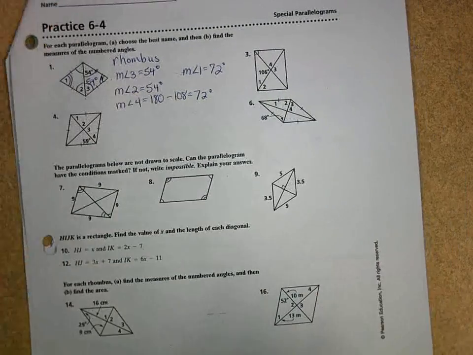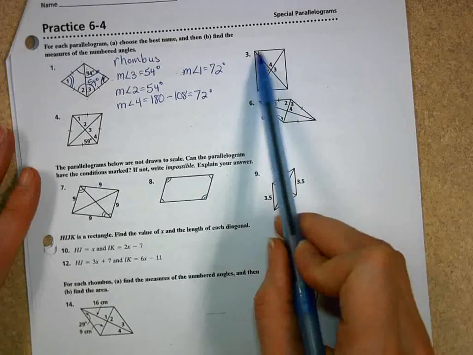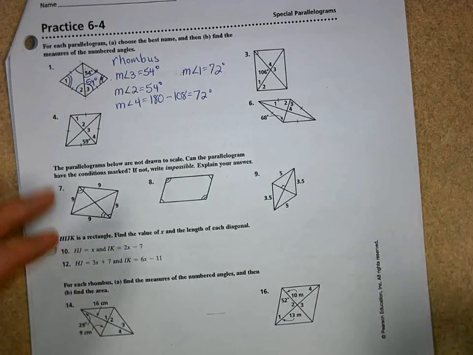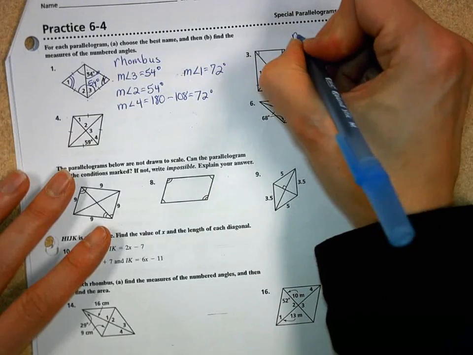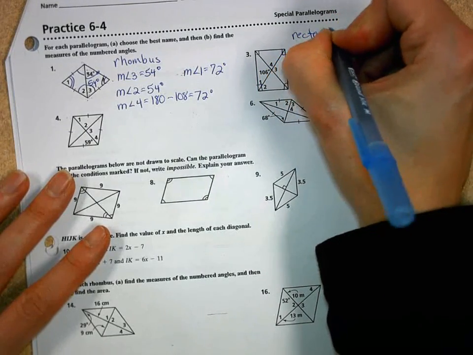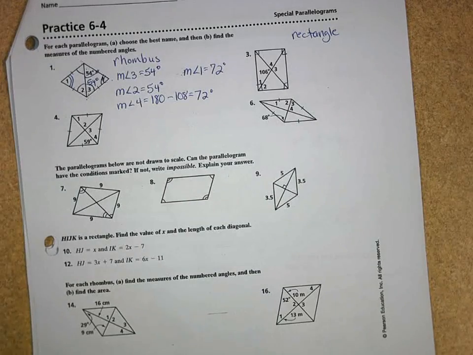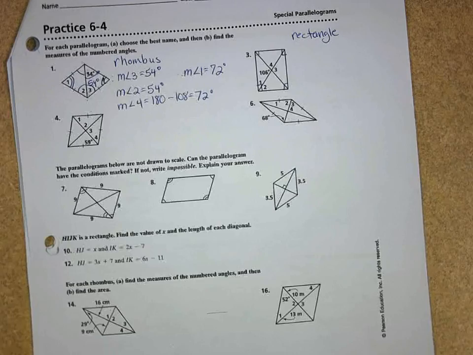Let's do number 3 because this is the best description. All right, if I have a parallelogram and I have a right angle, what type of figure is it? You should have said a rectangle right away. So that one is going to be a rectangle. And partly the reason why you'll have to show 1 is because of opposite angles being congruent and the consecutive angles being supplementary. They all end up being 90.